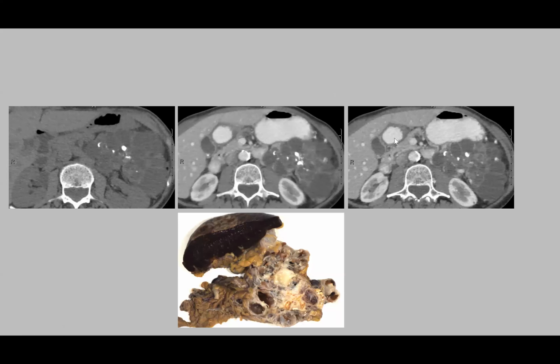Another semi-classic appearance of serous cystadenoma. Here you see numerous cystic lesions. There are internal separations that enhance with contrast, and some of these separations have calcifications. One atypical feature is that some of these cystic lesions are quite large, more than 2 centimeters in size. So sometimes you do see serous cystadenomas that have larger cystic components.